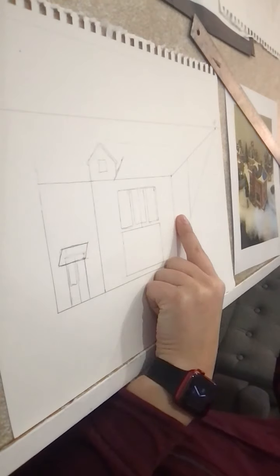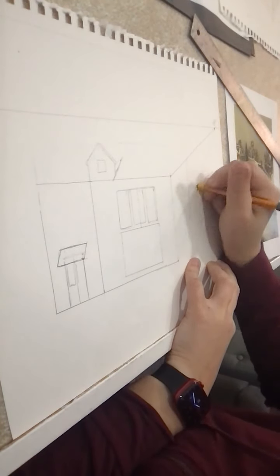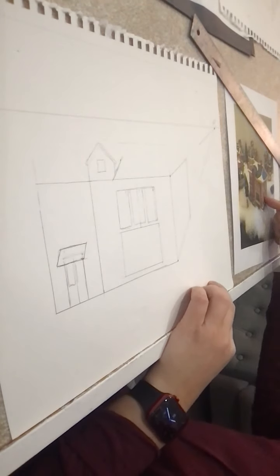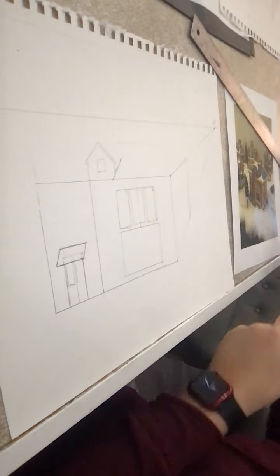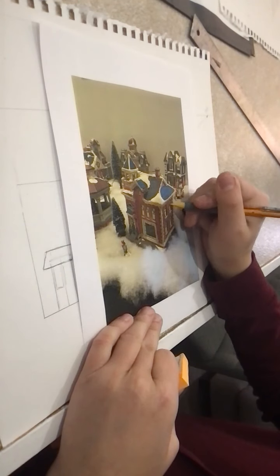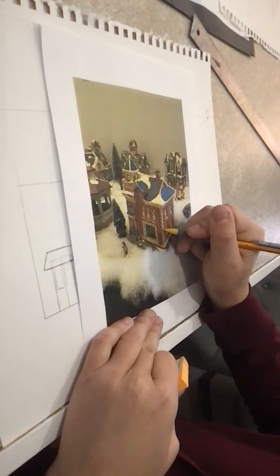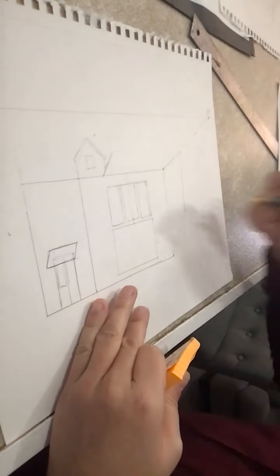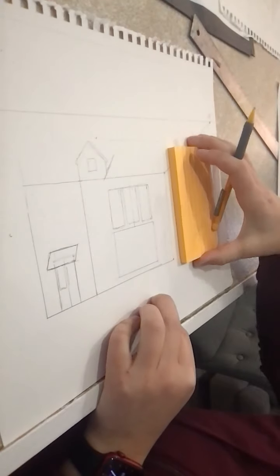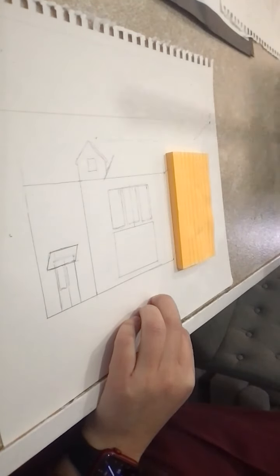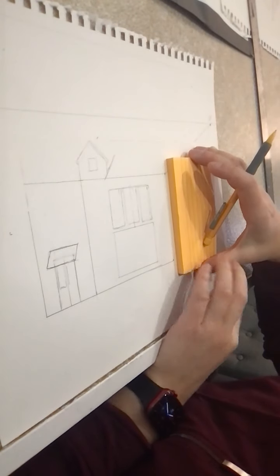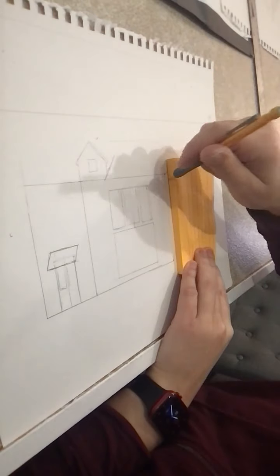So now that I have the edge of the building here, I can erase the vanishing point lines. And for the windows, the sides of the windows are all straight up and down, just like this edge. They're all parallel. So I want to make sure in my drawing that it's the same. I like to use a shorter ruler. This one is pretty long, or straight edge, I should say. So I'm going to use this. It's a little easier to turn.